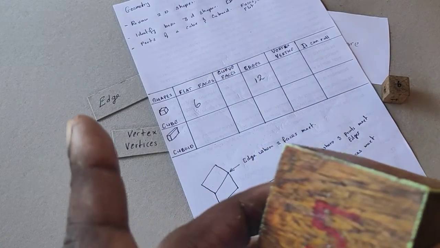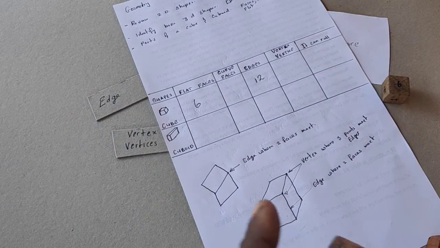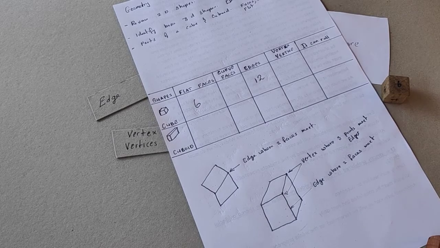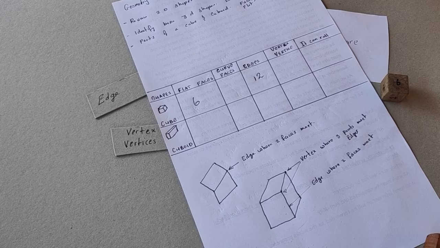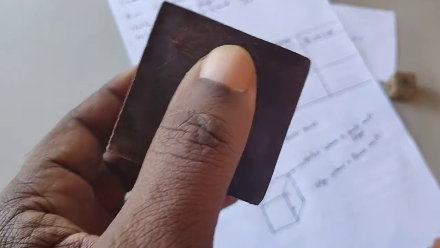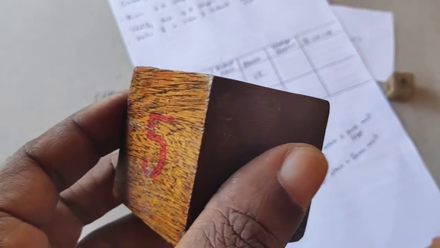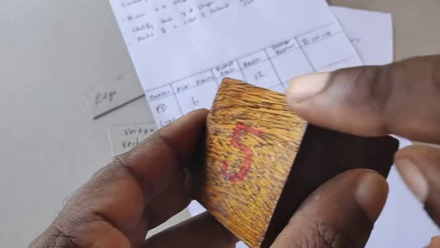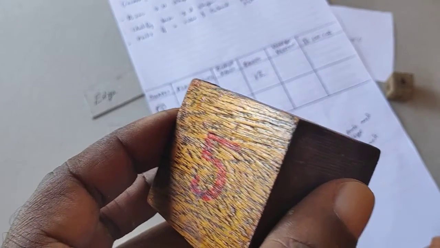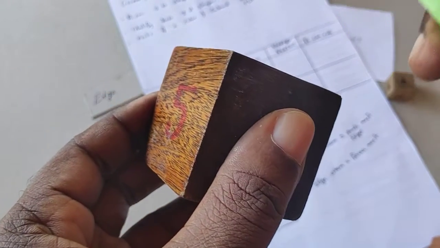Now we're going to look at the vertices. Remember, we said the vertices are where 3 edges meet. So let's see how many vertices this has. Ready?